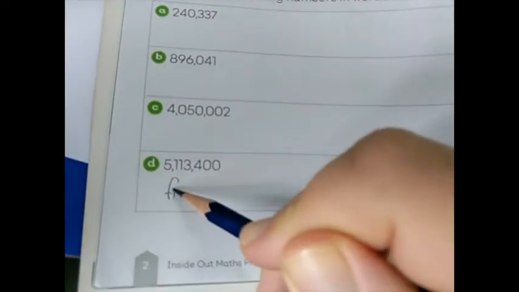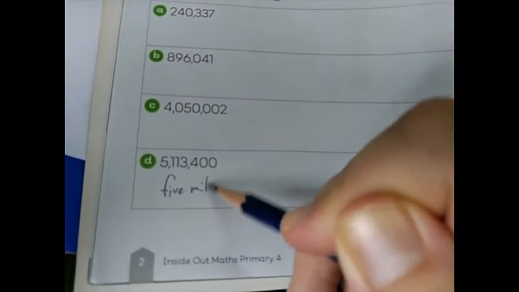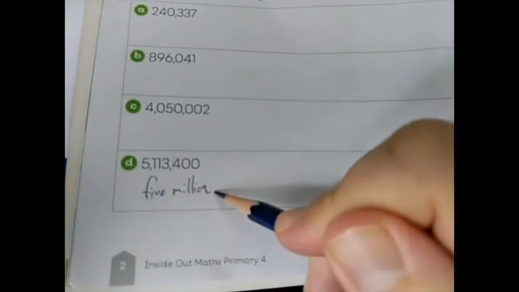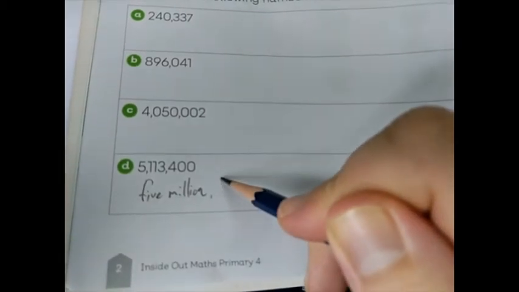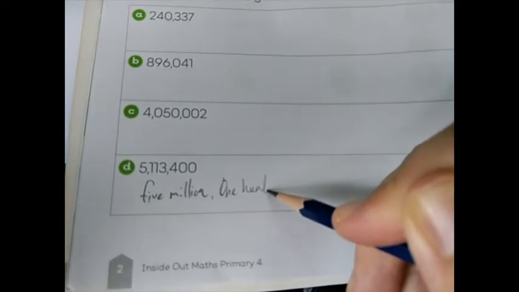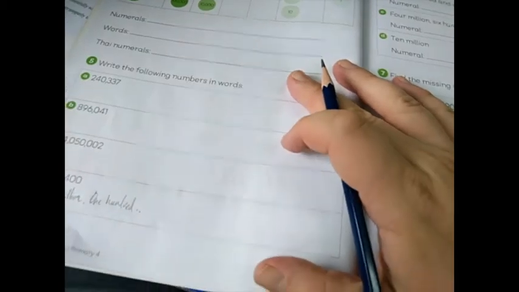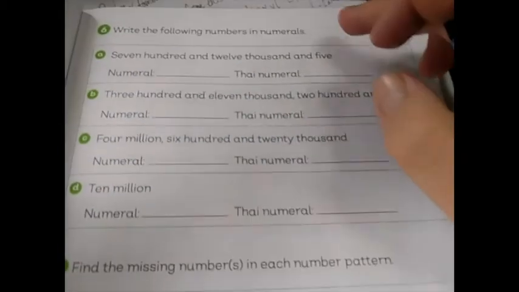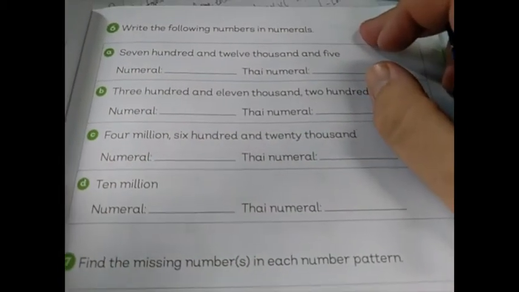So we're going, 5 million 100. Yeah. So you're finishing them like that. So I'd like you to do page 1 and 2. And then I'd like you to do exercise 6 in page 3 as well, please.